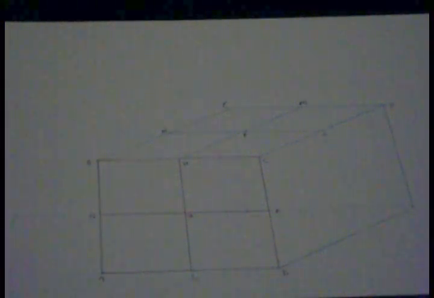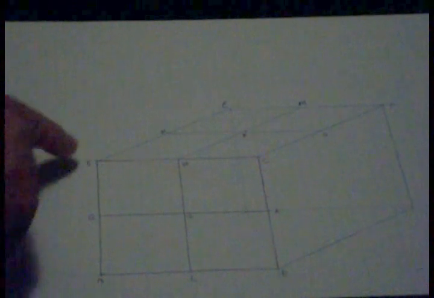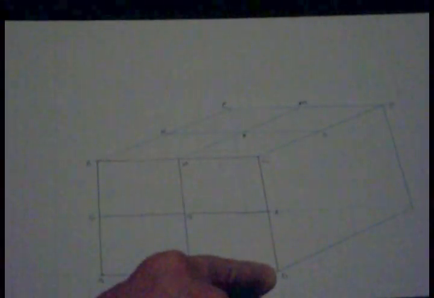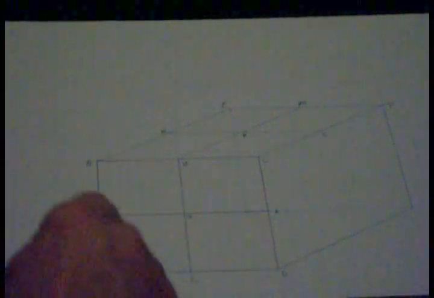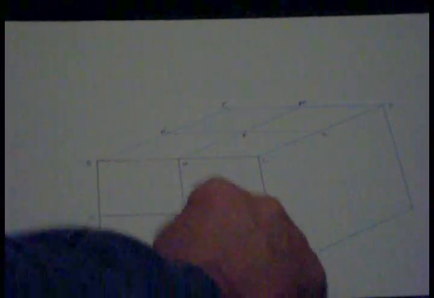But here's the key to this. First of all, you have to draw this cube right here. That's the first thing we're going to do. How are we going to draw this cube? Well, first of all, we're going to draw this square. You see this square right here? It goes from A to B to C to D. We're going to draw that square, and of course, we're going to bisect all these lines. That's why we have the bisect at G, at K, at H, and at L.